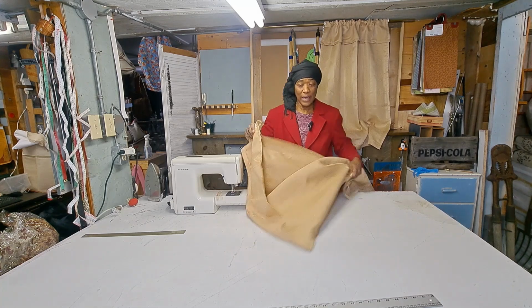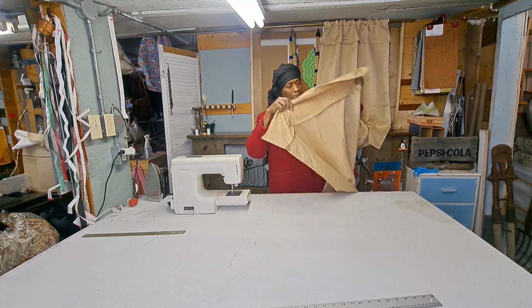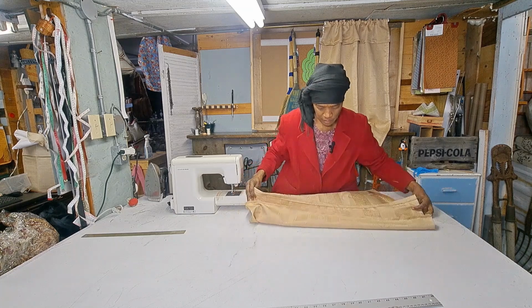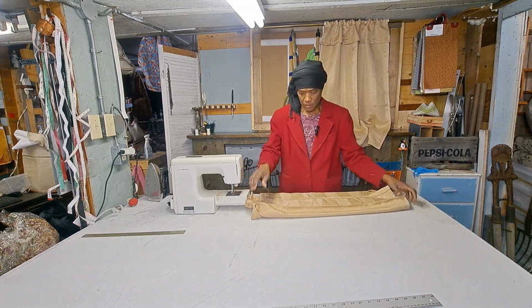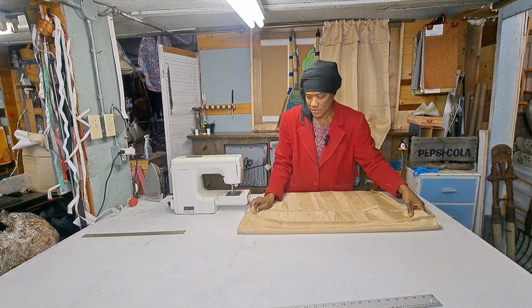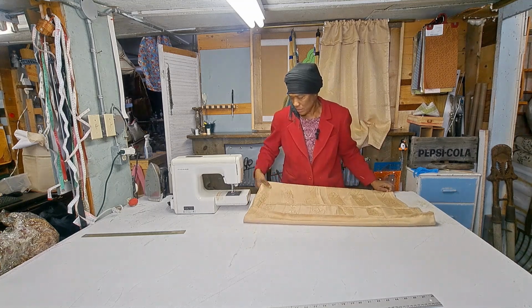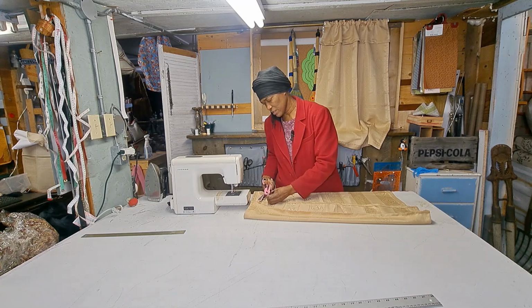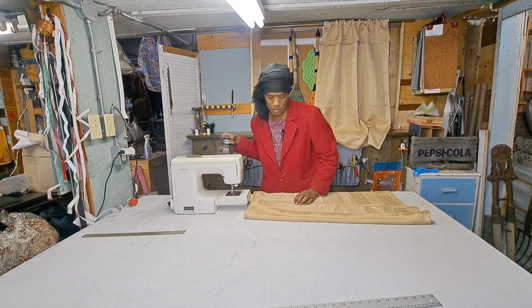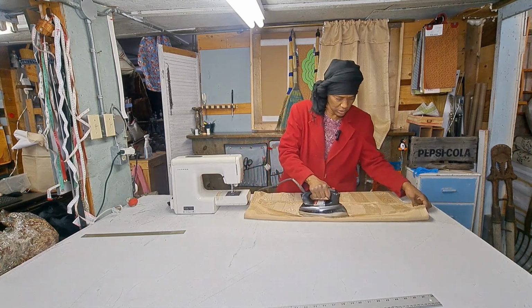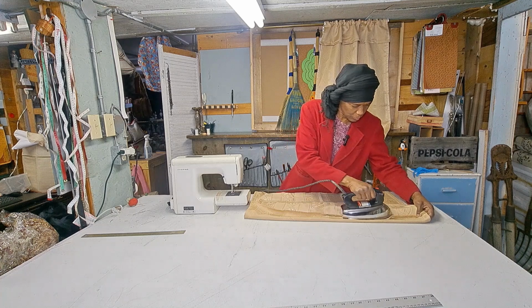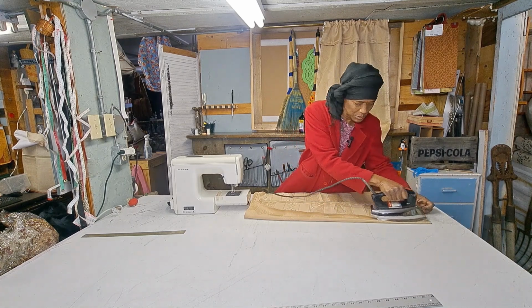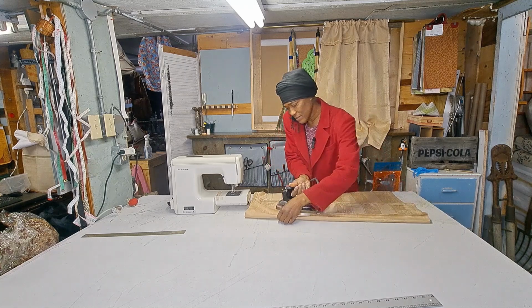Okay, so now I'm going to turn this over, and I am going to press a bit just to reduce the bulk. So I'm just going to press the top section here where I have joined the top skirt to the panel.